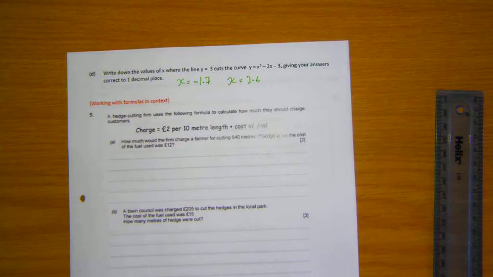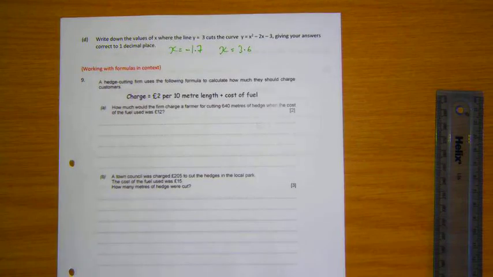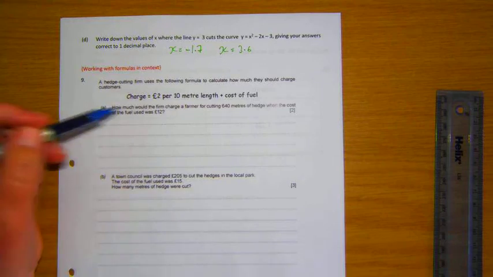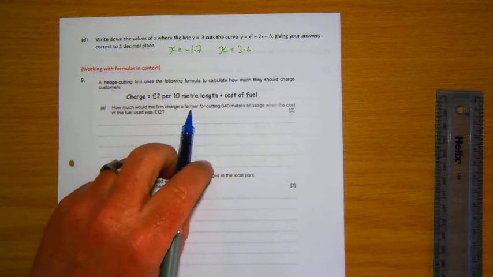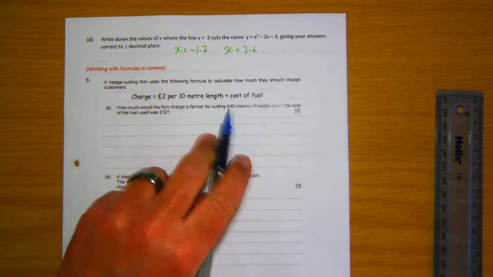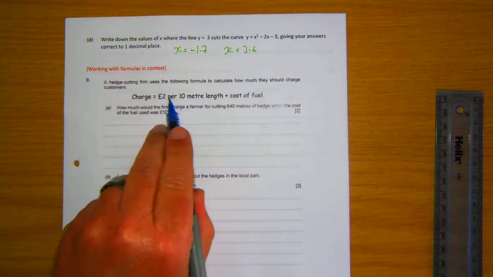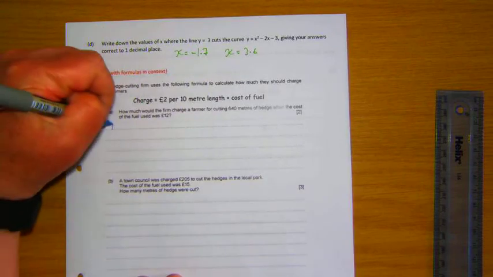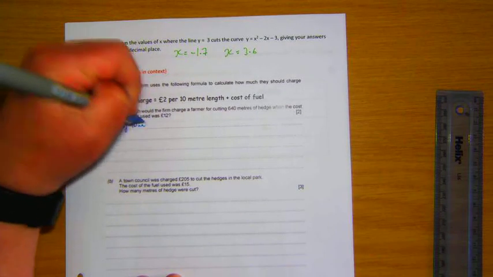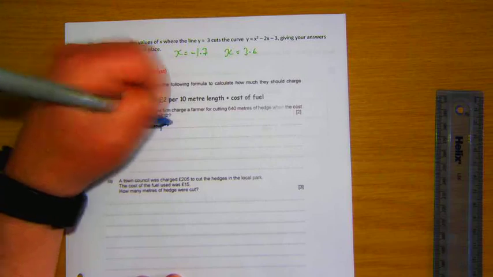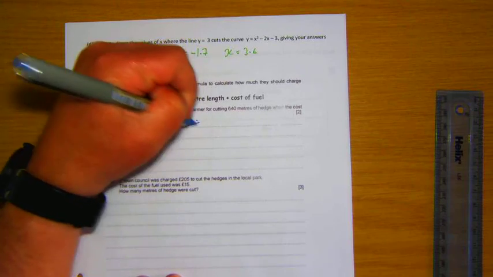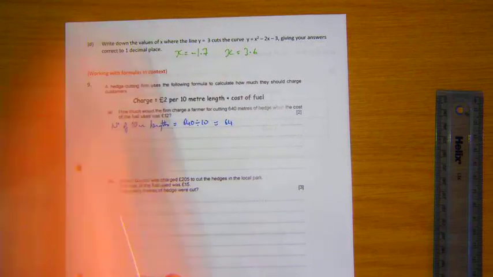Question 9. A hedge cutting firm uses the following formula to calculate how much they should charge customers. So £2 per 10 metre length plus the cost of fuel. How much would the firm charge a farmer for cutting 640 metres of hedge? So he needs to buy 640, but they come in 10 metre lengths. So the first thing we need to do is work out the number of lengths, which will be 640 divided by 10, which will be 64.